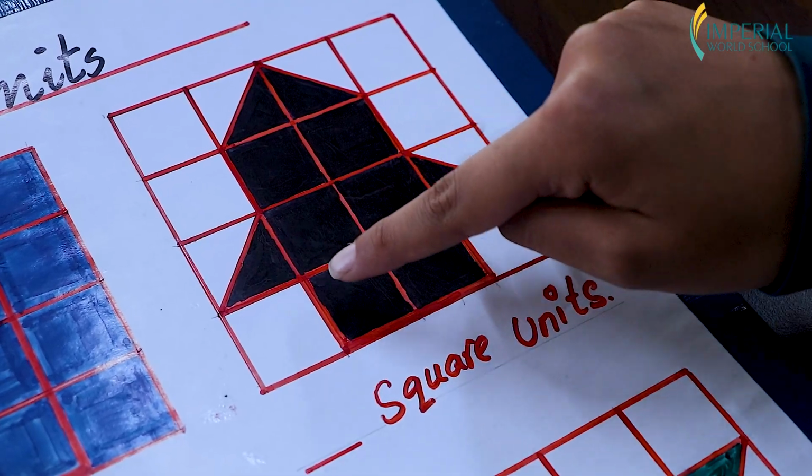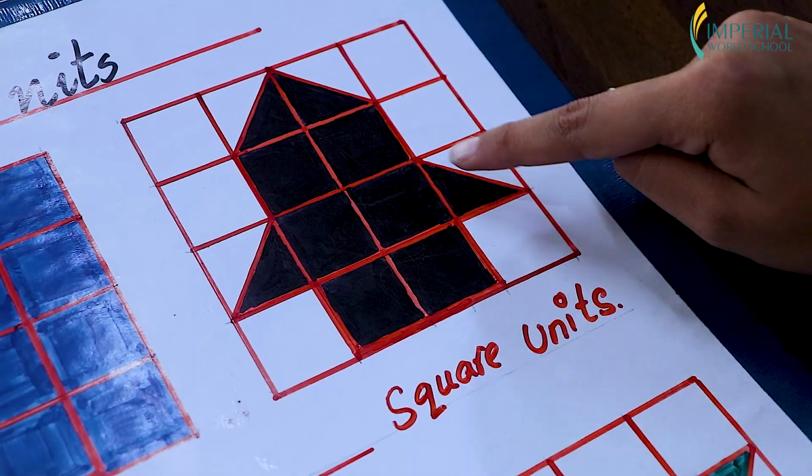Oh, that is really simple. Let me try to solve this one. So first we have to count the full boxes. 1, 2, 3, 4, 5, 6, 7, 8, 9, and 10. So there are 10 full boxes and there are 1, 2, 3, 4 half boxes. So 4 halves makes 2 fulls. So if we add 10 plus 2, then it's going to be 12 square units.